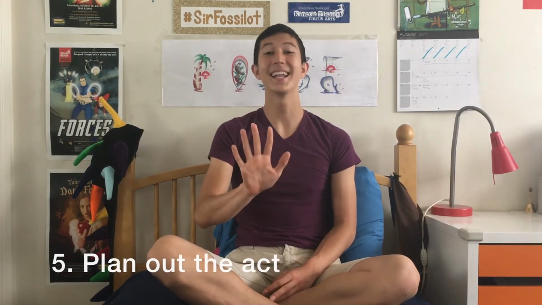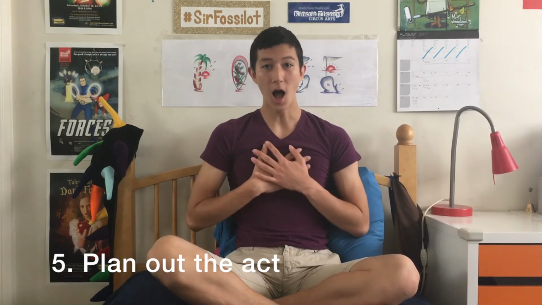Number 5, plan out the act. I find it very useful when I draw out a skeleton of my act, just a general picture. Planning out the act shows the big picture of the act and where certain points or plot points should happen at different times. Now, it may not be too many plot points or specific moments, but as long as you have a general idea of where you're heading, when you choreograph the act, you won't veer off in a different direction.